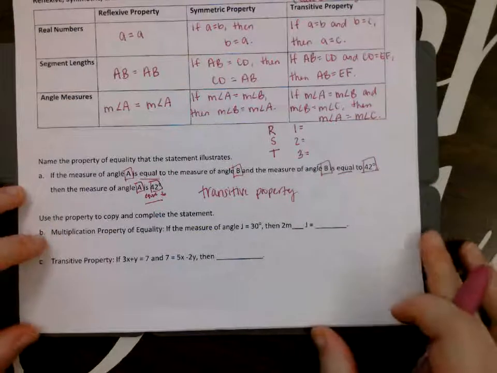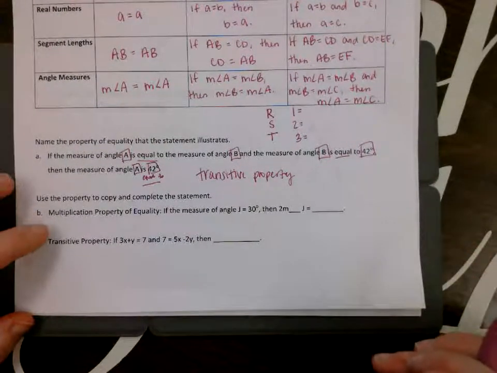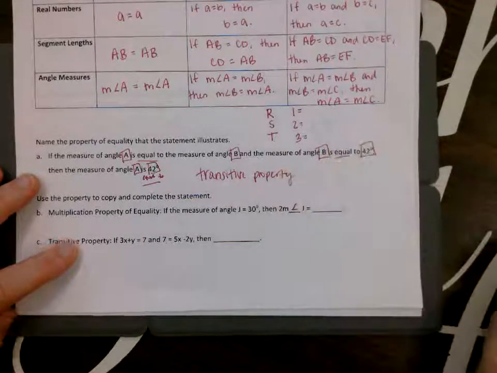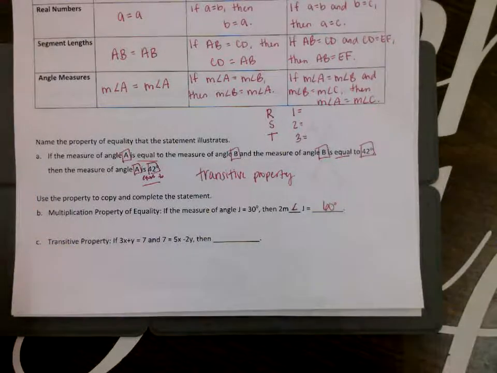Okay. Next one is the multiplication property of equality. So it says if the measure of angle J is equal to 30, then 2 times the measure of angle J would be equal to 60 degrees.